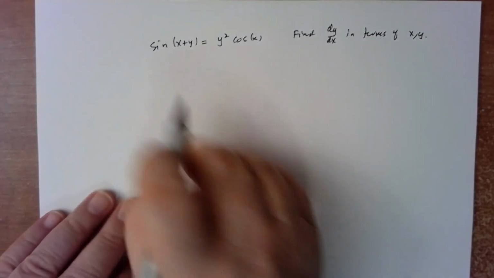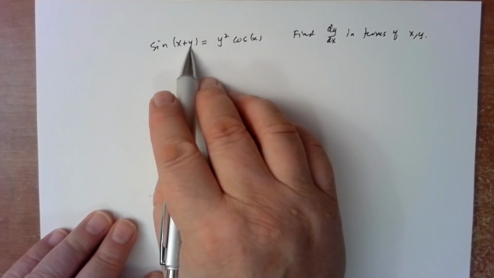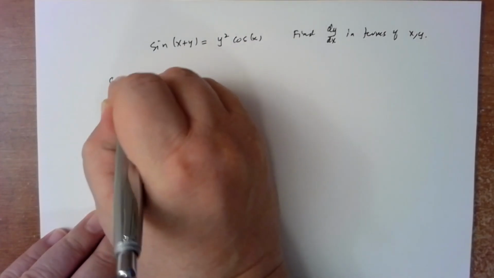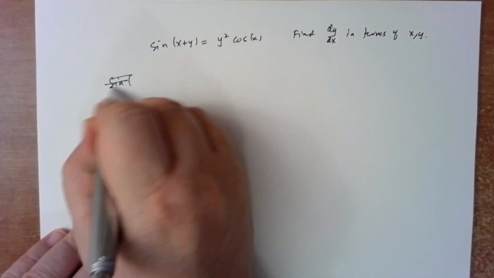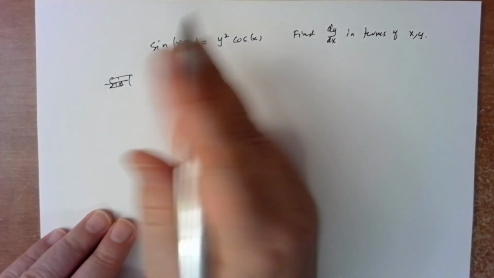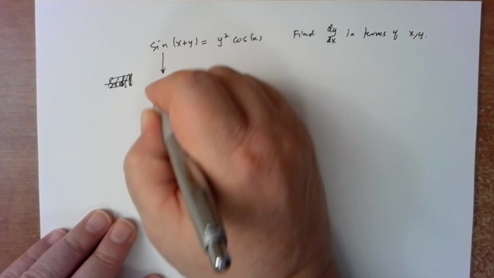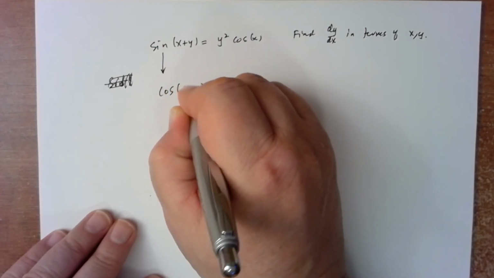Okay, we just differentiate. So remember, we're treating y as a function of x, right? So this is going to be sine, let me go ahead and just differentiate in place. So the derivative of sine is going to be cosine. Leave your inside function alone.